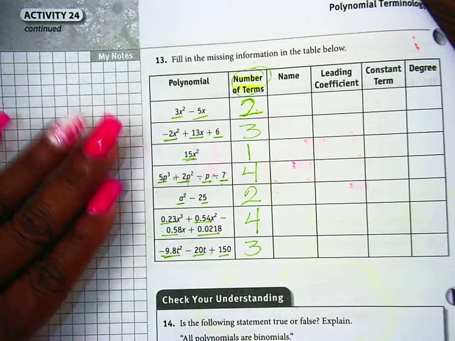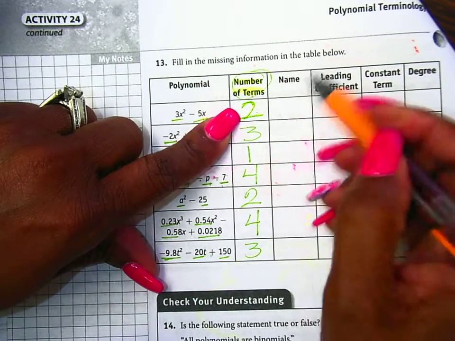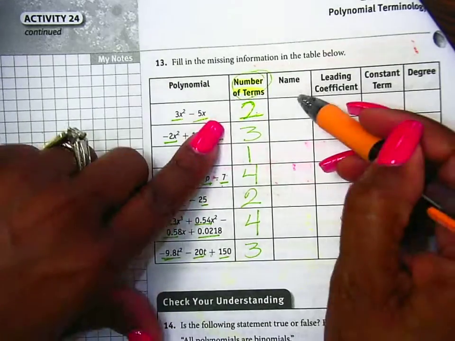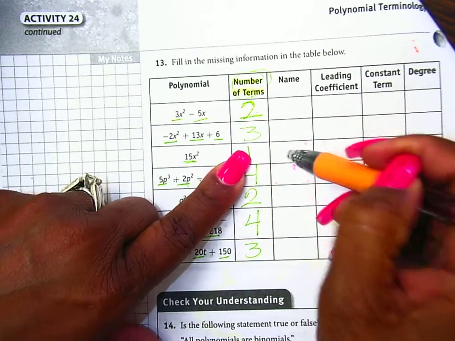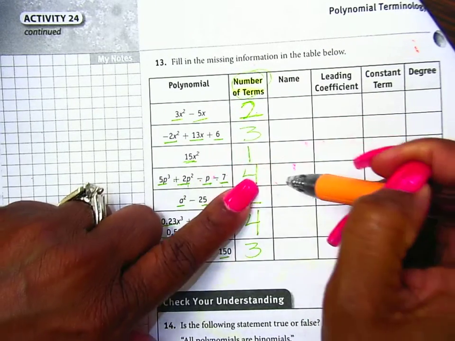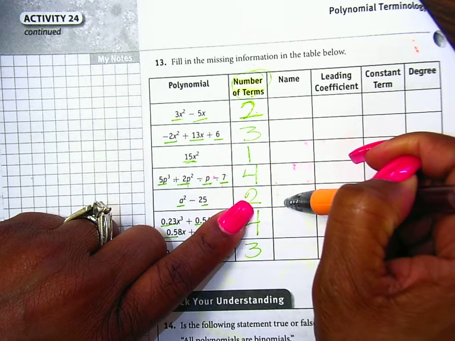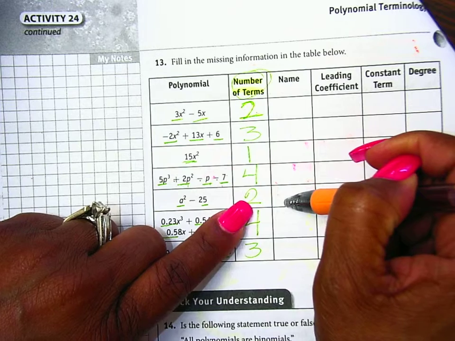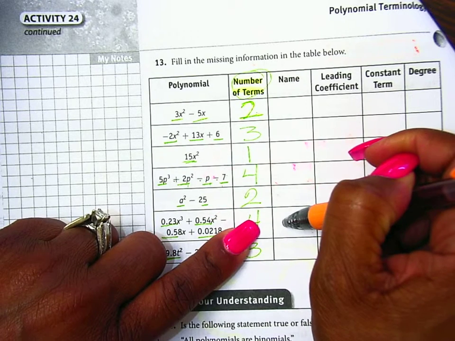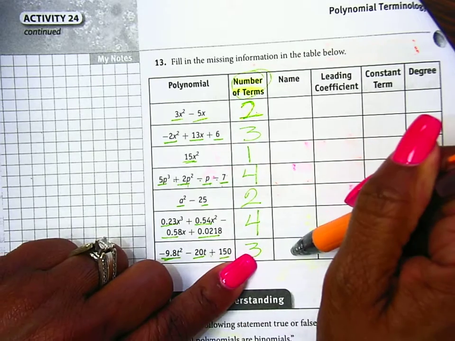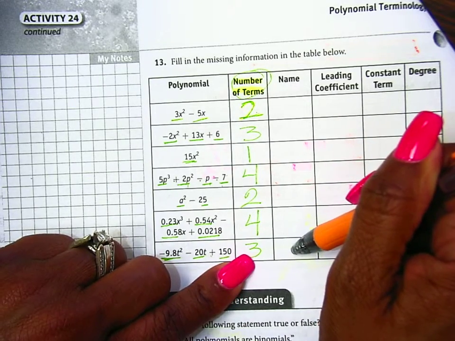Okay. Now, based on the number of terms, it says 2, so I will put binomial here. Okay, you can look on the side for the name. 3 is trinomial. 1 is monomial. 4, just put polynomial. 2, what is 2? There you go, binomial. 4, there's many. Okay, no special name, so we just call it polynomial. 3, tri. There you go, trinomial.